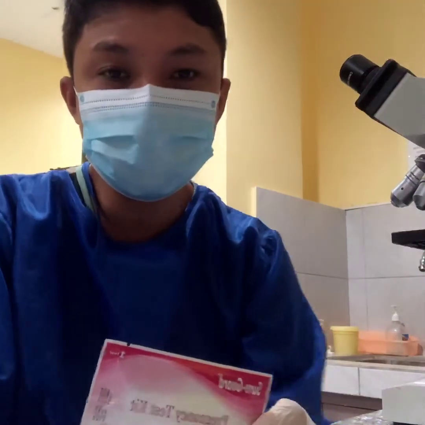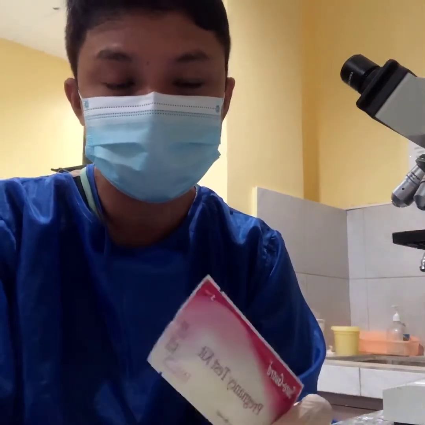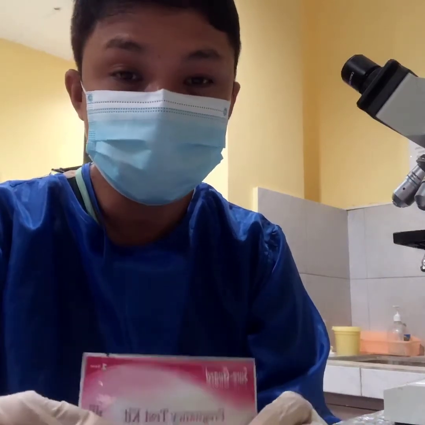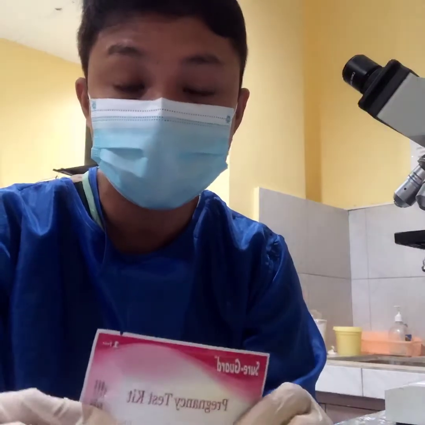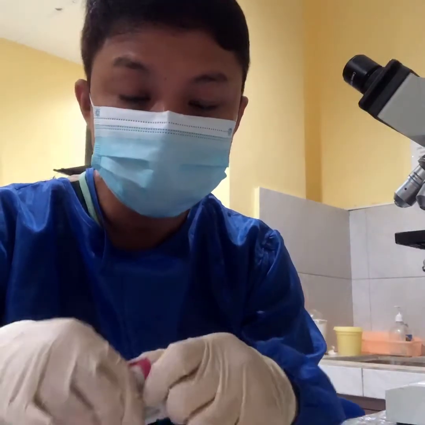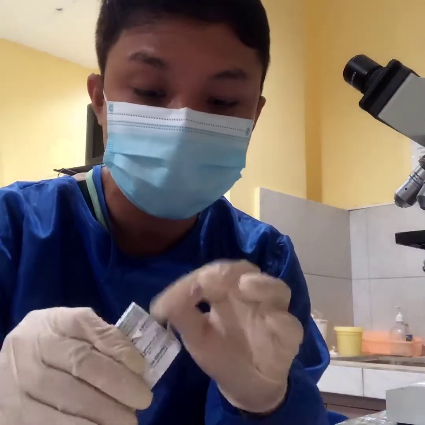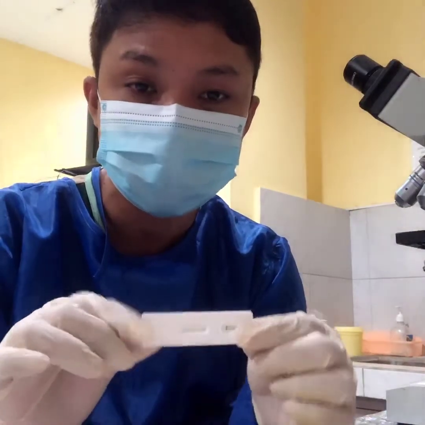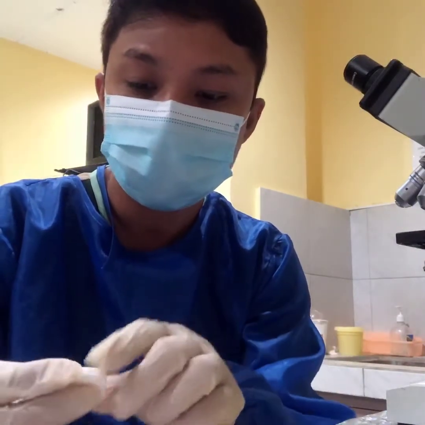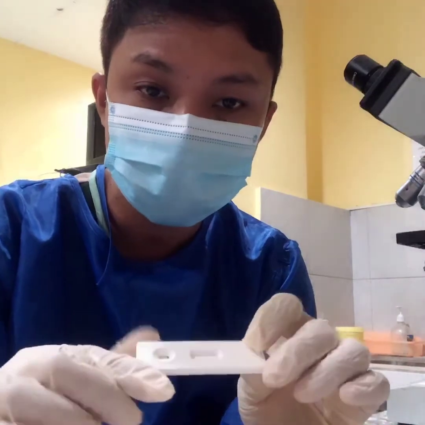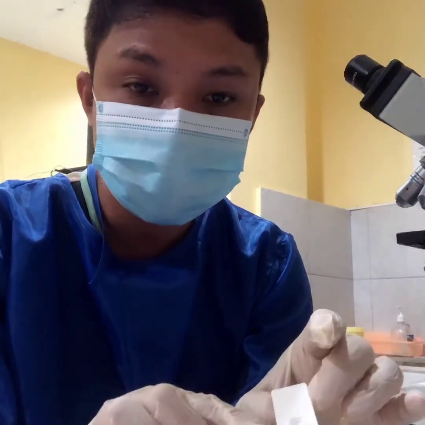Okay, today we'll be doing the pregnancy test. This is one example of an immunoassay using a rapid test kit. The rapid test kit, just like our pregnancy test kit, makes use of a test cassette. Basically, our test cassette has the test line.